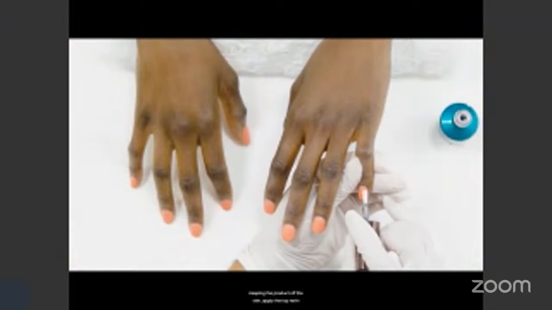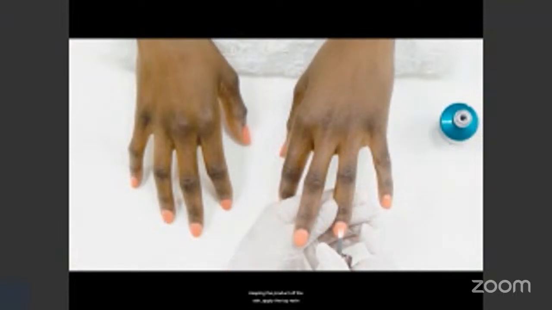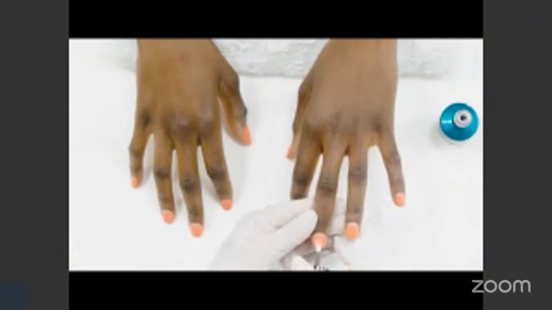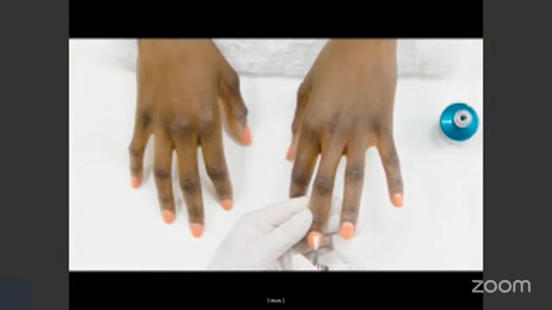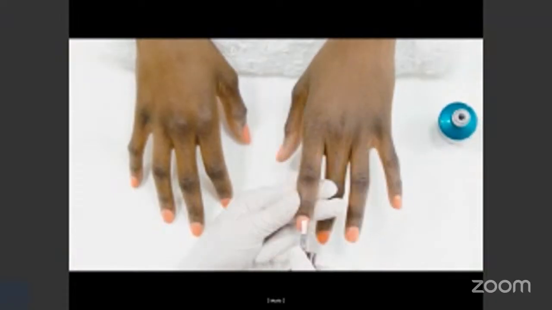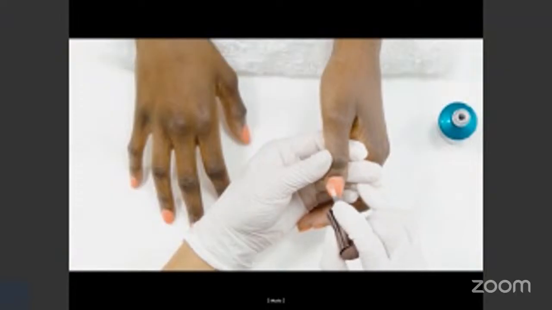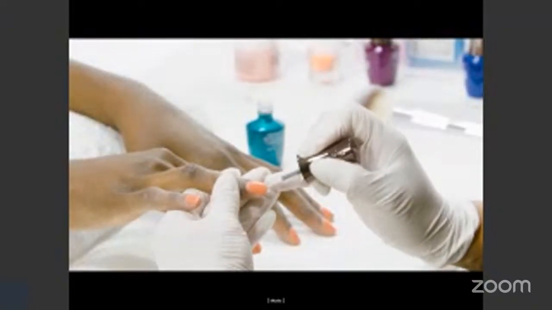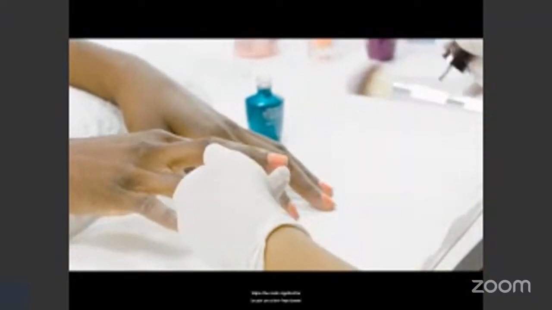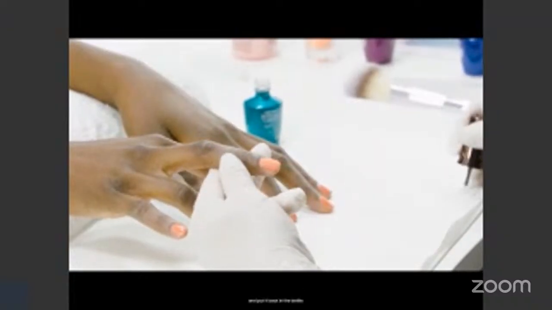Keeping the product off the skin, apply the top resin over the entire set of nails. Wipe the resin applicator brush on a lint-free towel and put it back in the bottle.